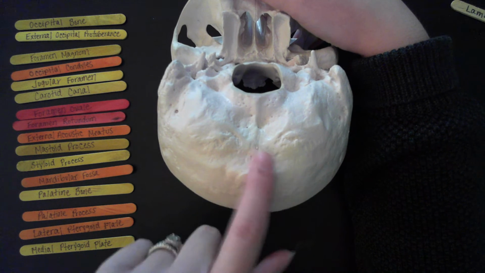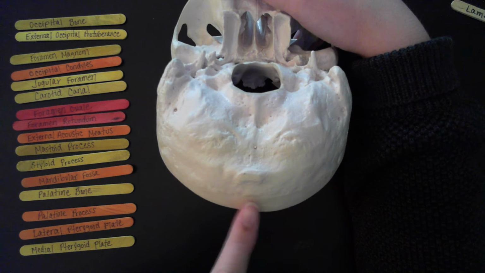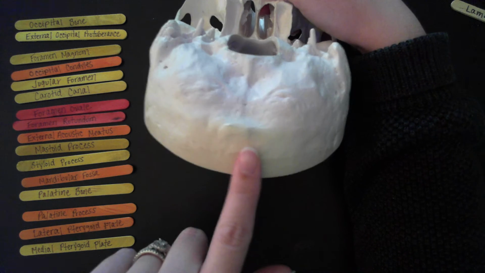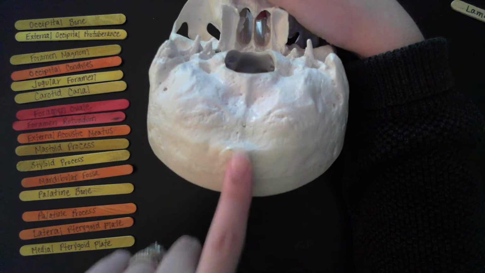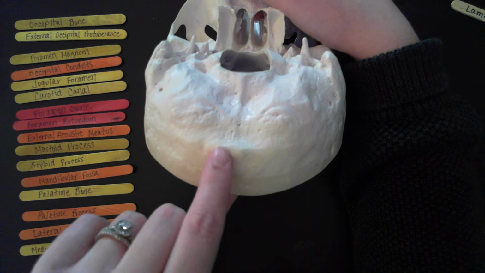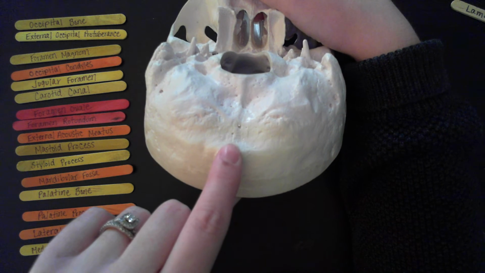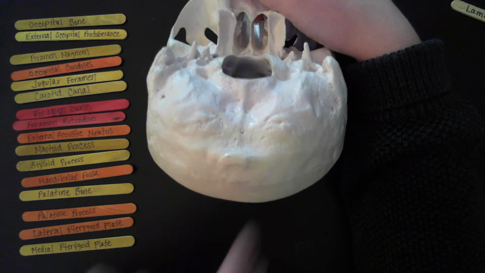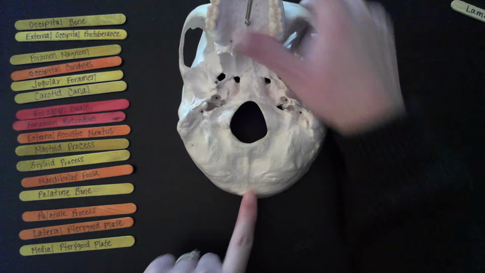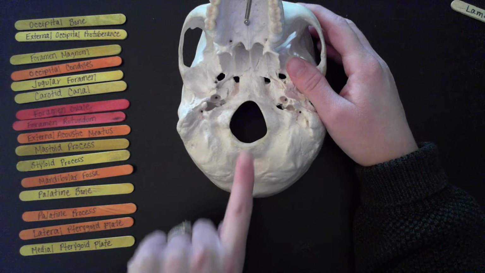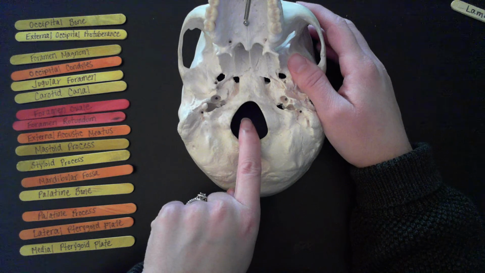Okay, external because it's on the outside, occipital, it's on the occipital bone, protuberance because it protrudes. And we're going to have muscular connections here that allow us to pull our head up, so kind of like look upwards.